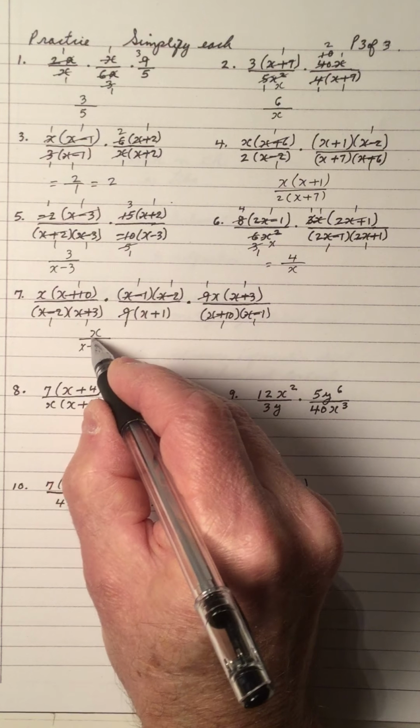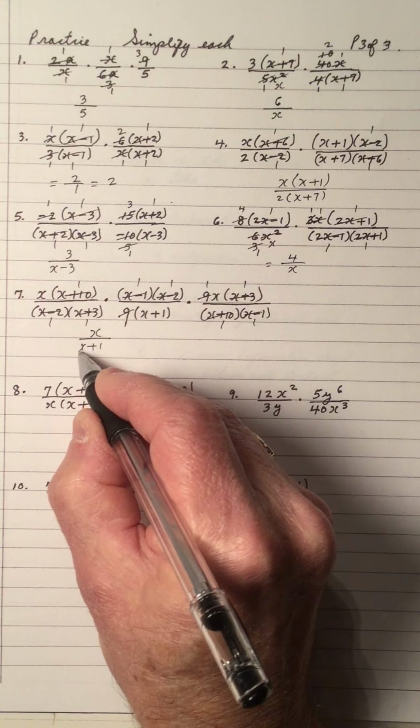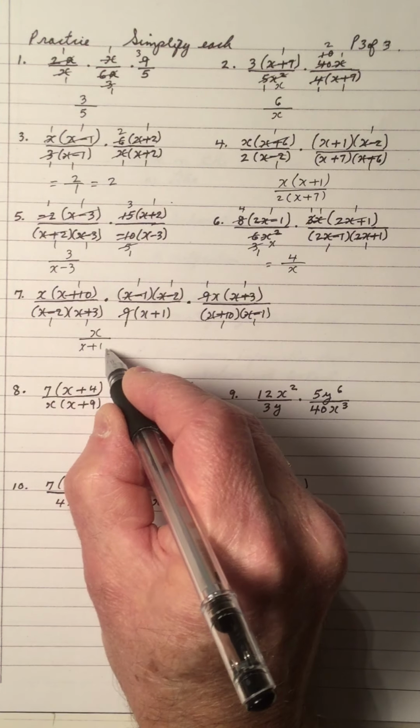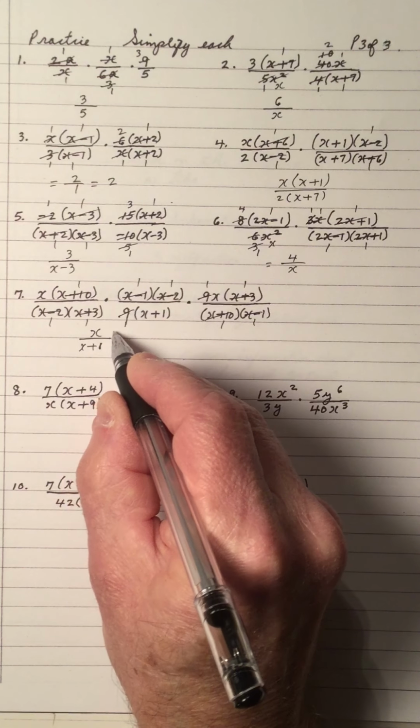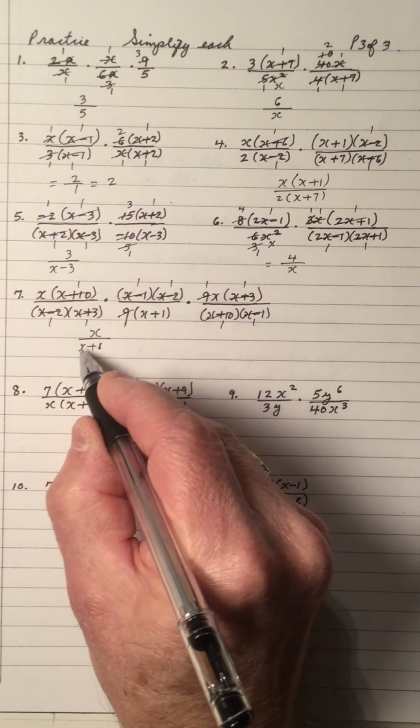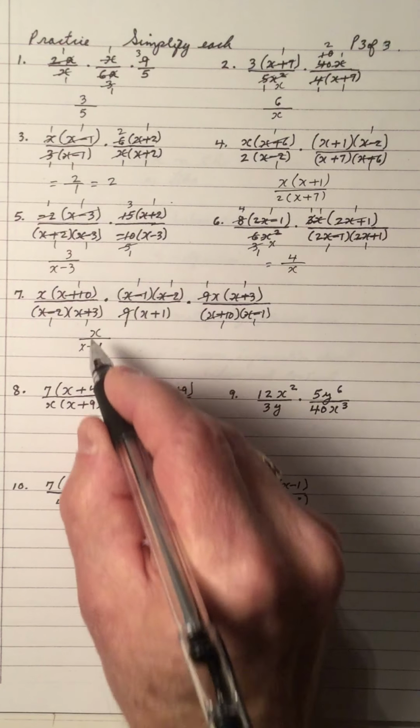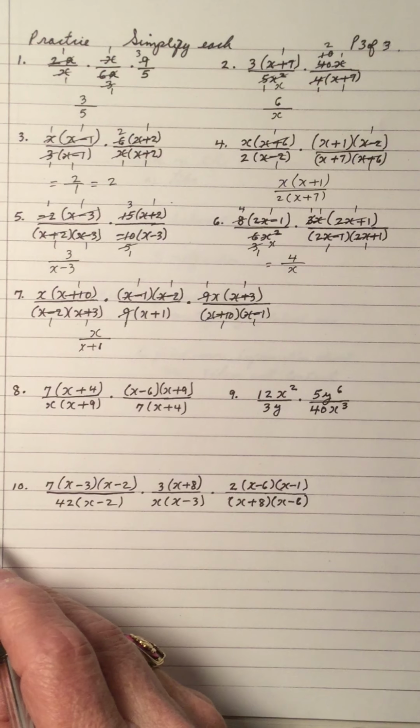You cannot cancel these x's. You can only cancel if the bottom has an x as a factor by itself, or if x plus 1 is on the top as a factor. But you cannot cancel these two x's. You cannot cancel into an addition.